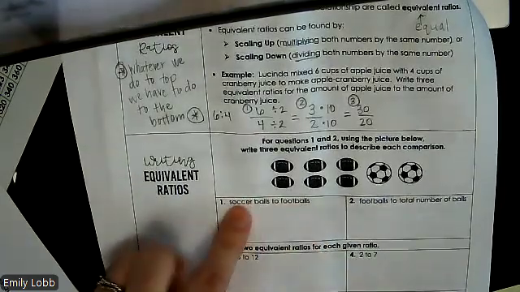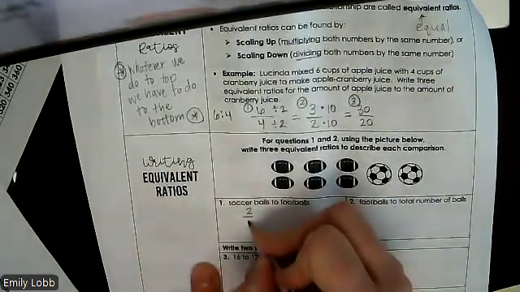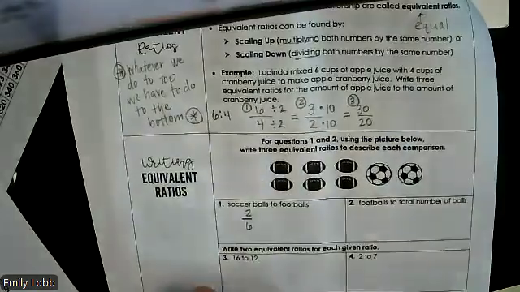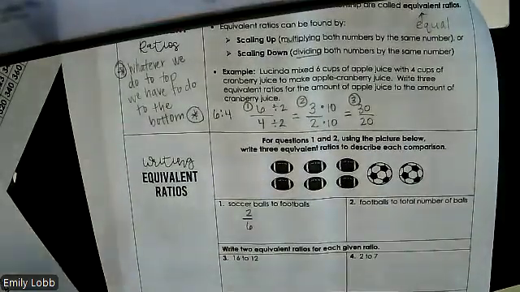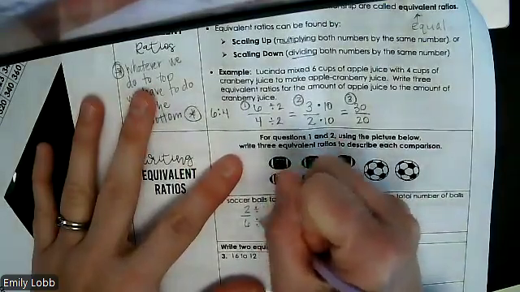How many soccer balls do I have? 2. To how many footballs? 6. Can I divide these to scale down? Yes, because they're both even. So what should I divide them both by? 2.